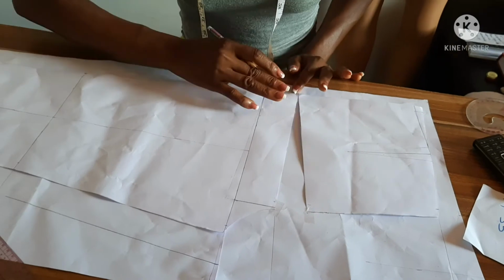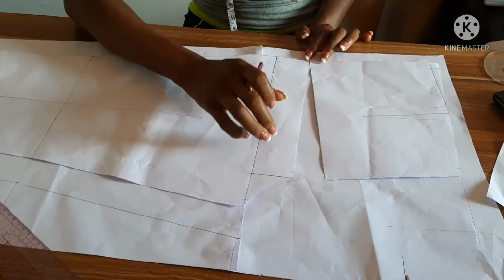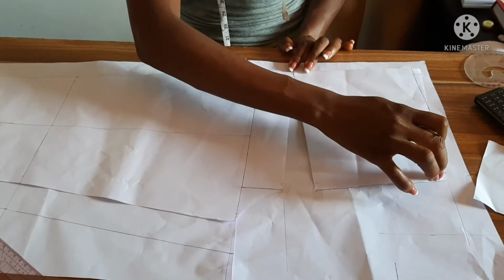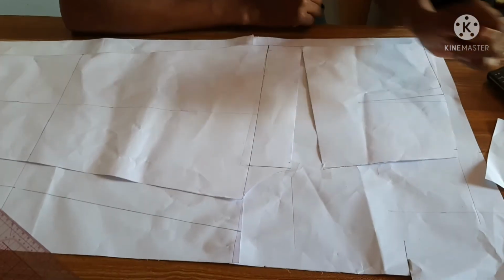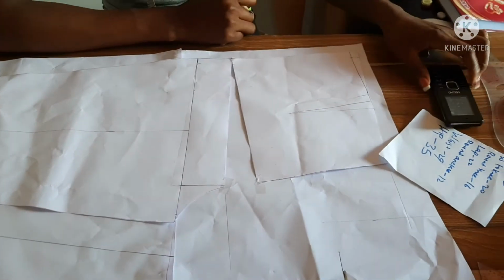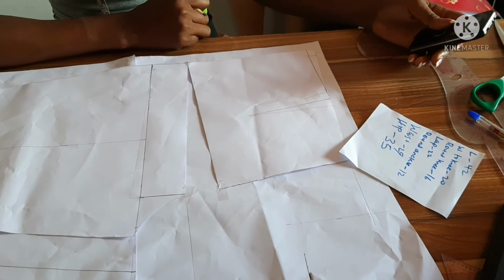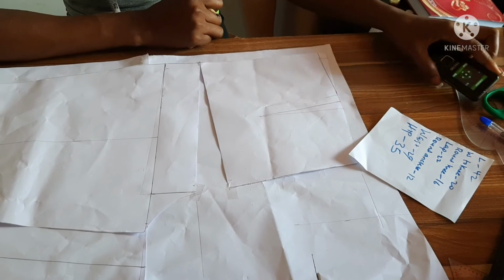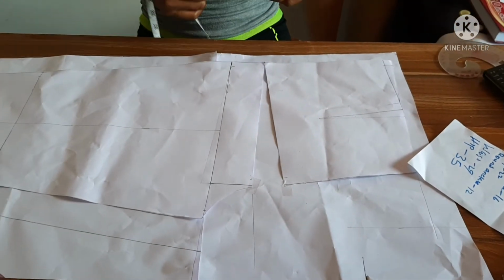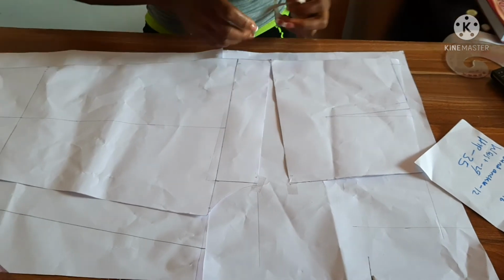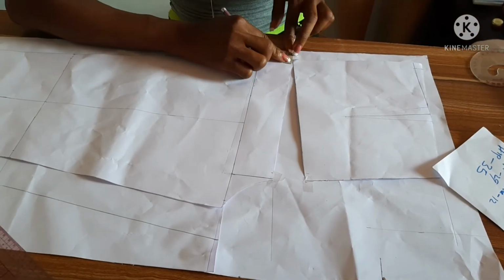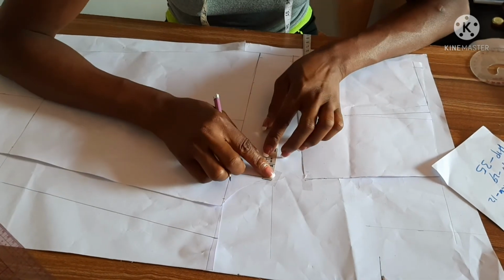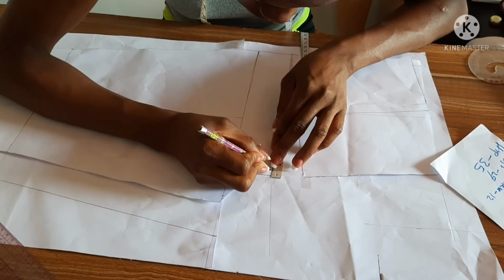So for the hip line part, what you have to do is to divide your hip measurement into 2, your waist measurement into 2. Okay, my hip measurement is 35. 35 divided by 2 will give me 17.5. You know I marked half inch here too, I came in by half inch here too, and also by half inch here too.